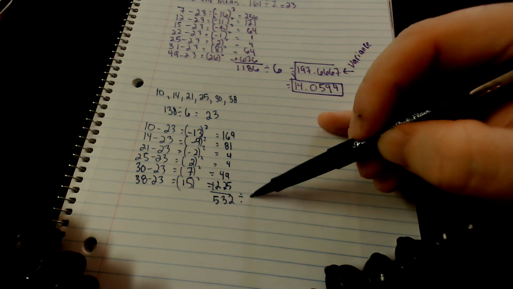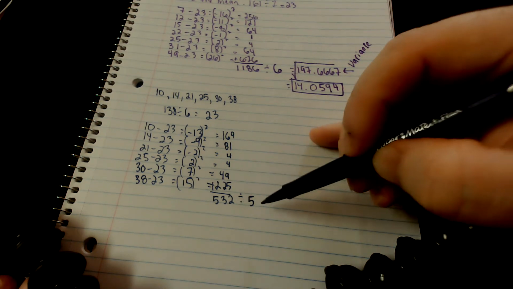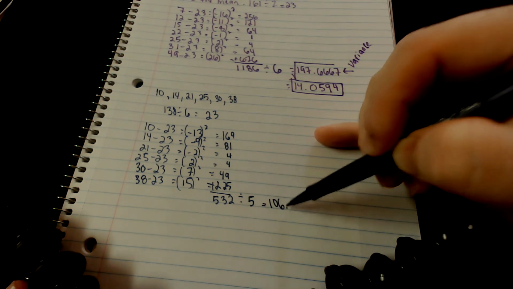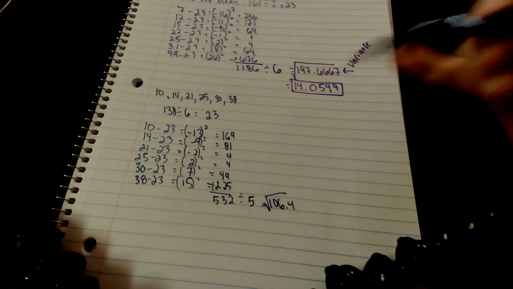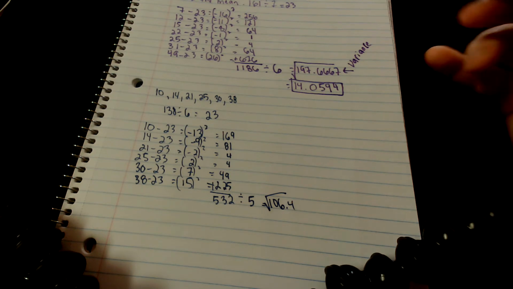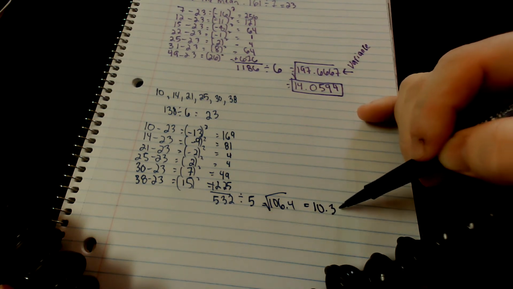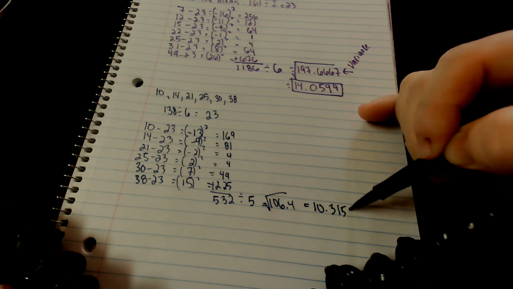Then I'm going to take this and divide by the number of terms minus 1. So I had 6 terms before, so that gives me 5. Dividing by 5, it gives me 106.4. And I'm going to square root it. And it gives me 10.3150.